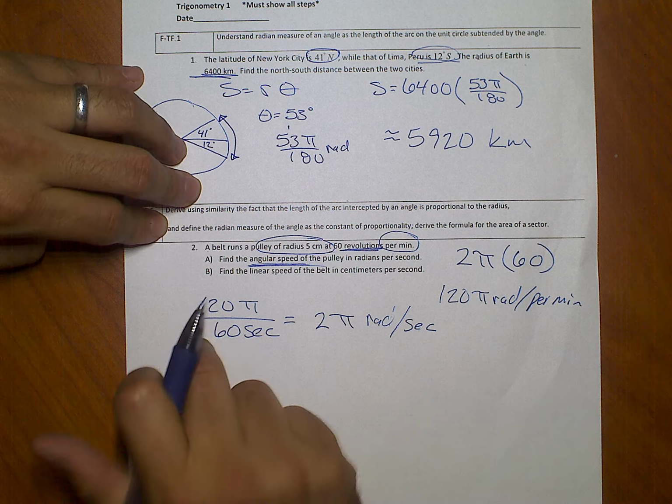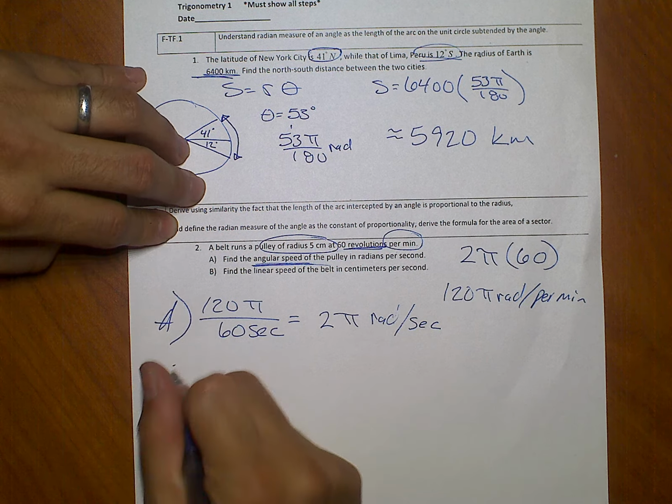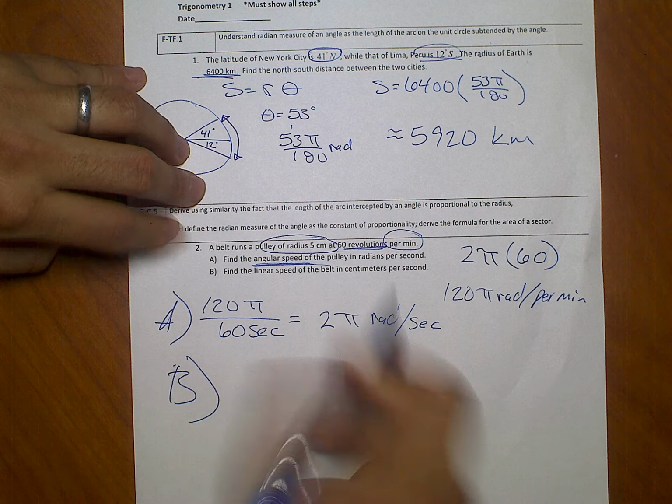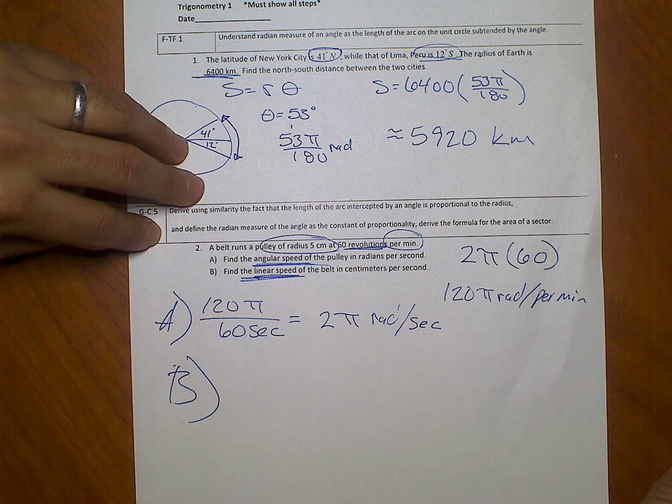This is my angular speed, and this is my part A. Now my part B, find the linear speed. Linear speed is V. Now, I have the W and I have the R. Can I solve for the linear speed? V equals R W. That's one of the formulas.